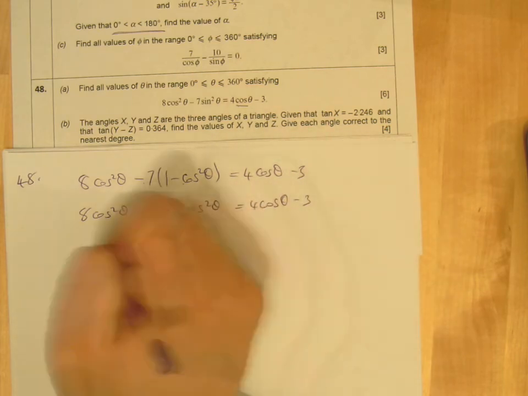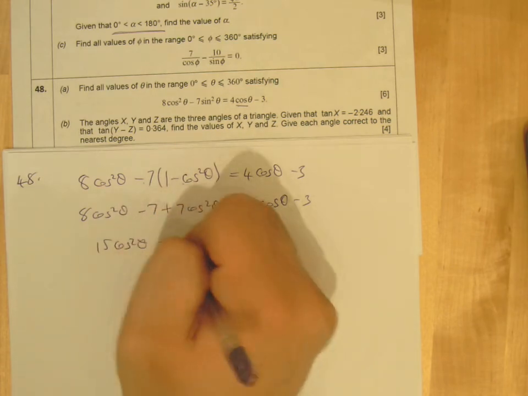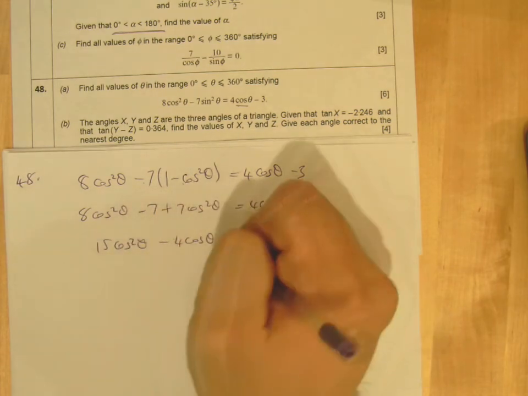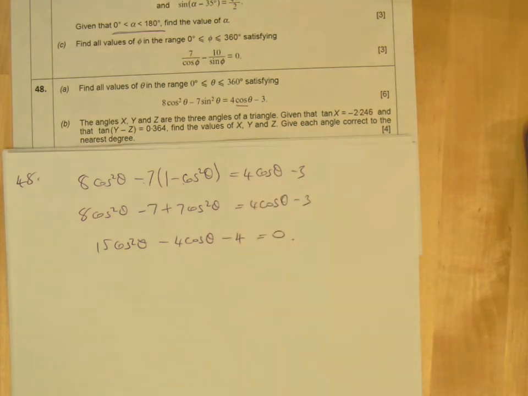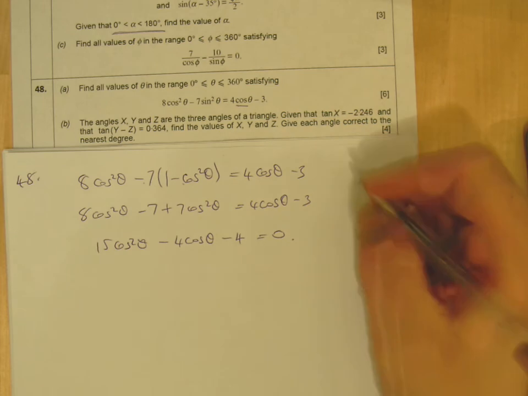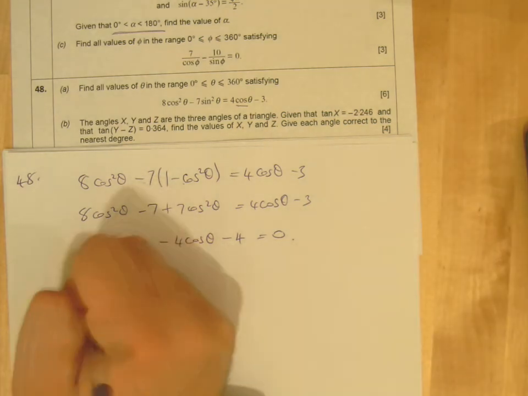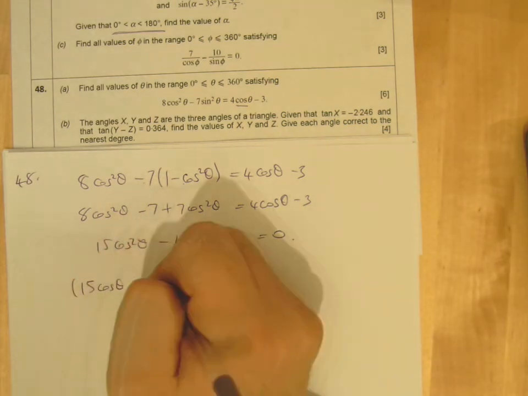And then get everything to one side, simplify it. Okay, so you get this. Okay, that's what you get there. So we're going to factorize this now. So you're going to put 15 cos theta, both brackets.